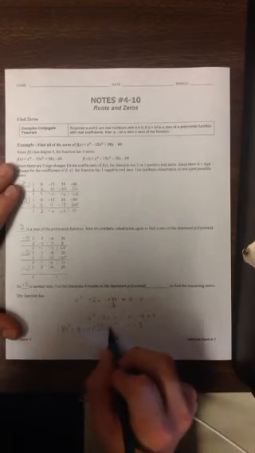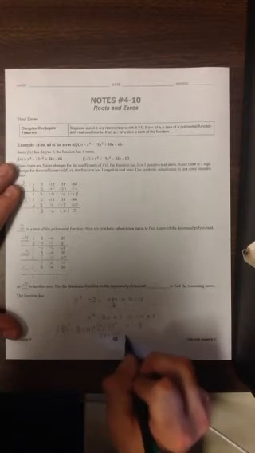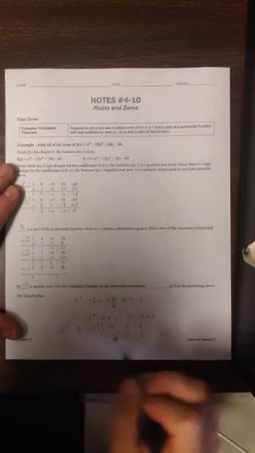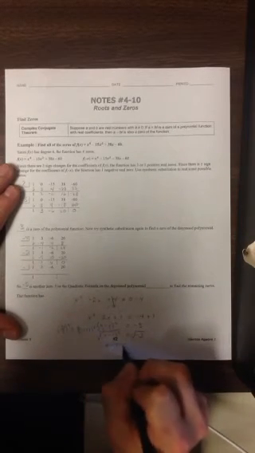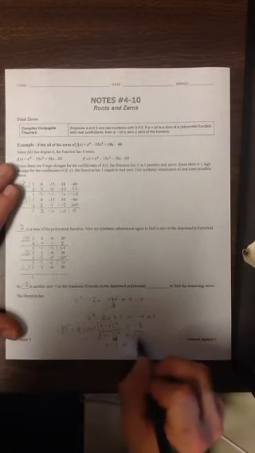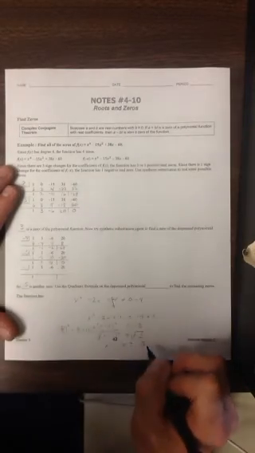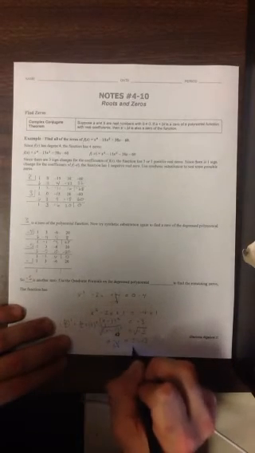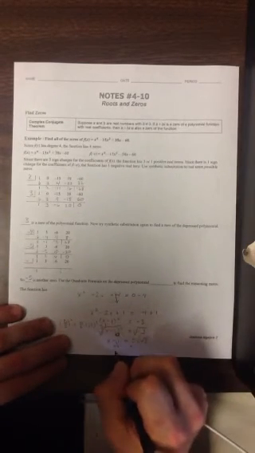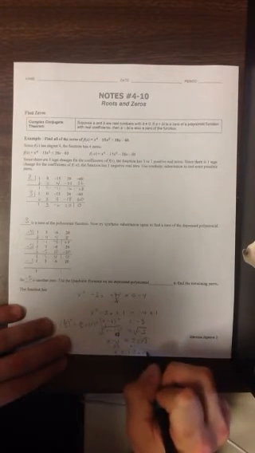I'm going to rewrite it since there's a little bit of scribble in the way. We take the square root of each side and end up with x minus 1 equals the square root of negative 3, which turns into plus or minus i square root of 3. Our last step is to add 1 to both sides. So x equals 1 plus or minus i root 3.